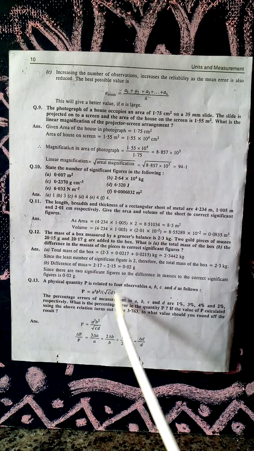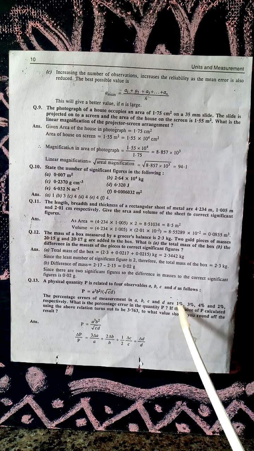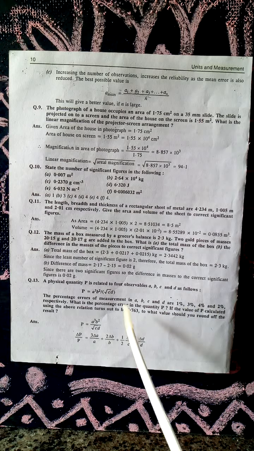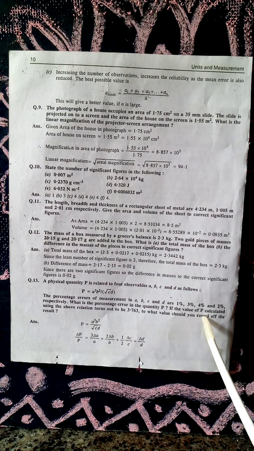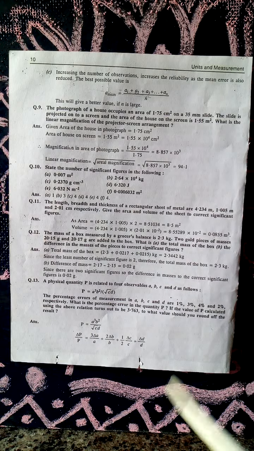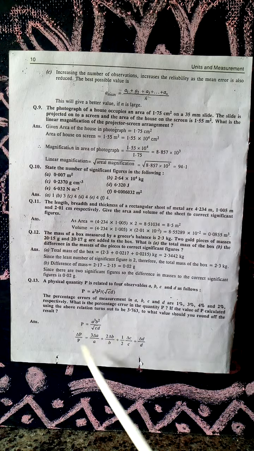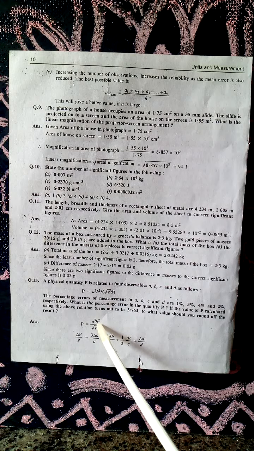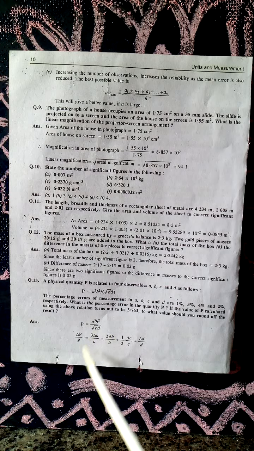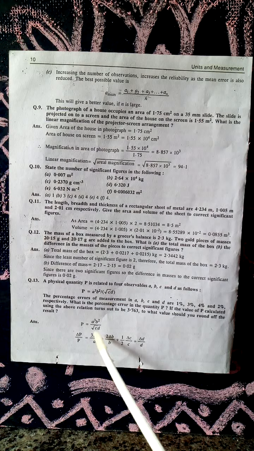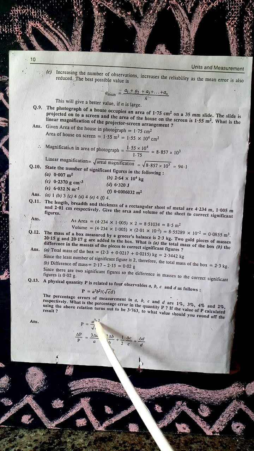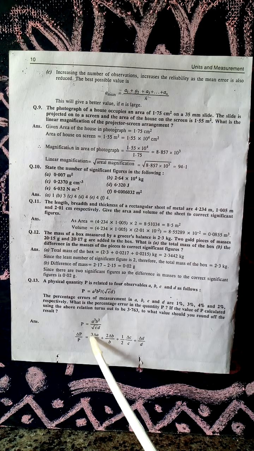If you apply these percentages using this relation, you'll get 3.763. To what value should you round off the result? Here P is equal to A cube B square by root CD. This is the equation. Now, the percentage error formula, do you remember? That is delta P by P is equal to delta A by A, but here the cube comes, the constant comes beside the value.